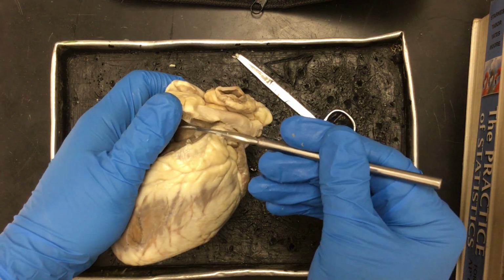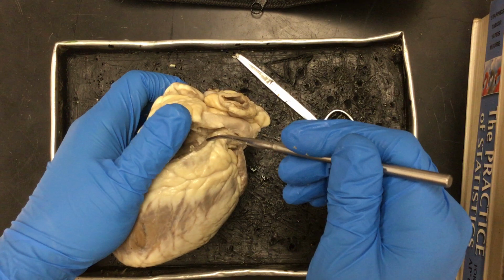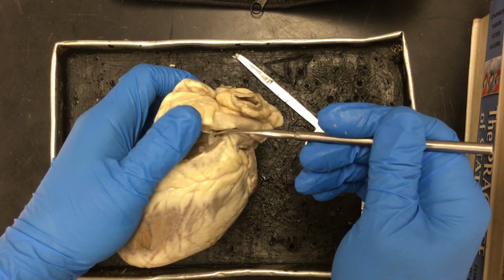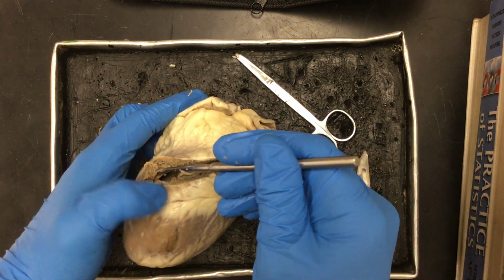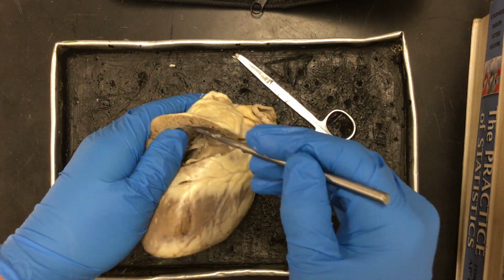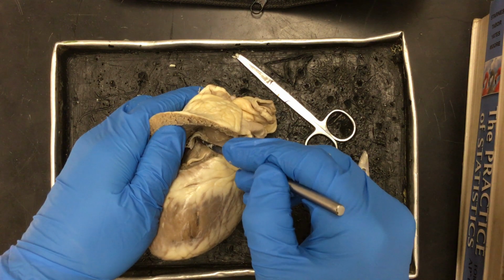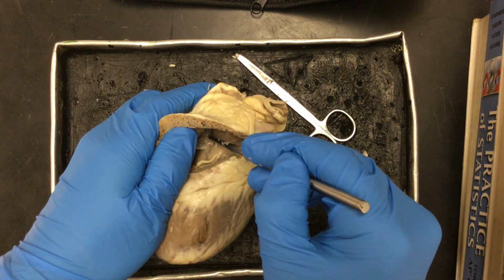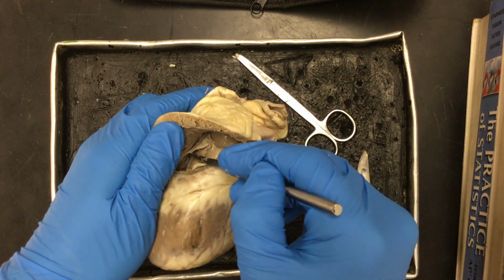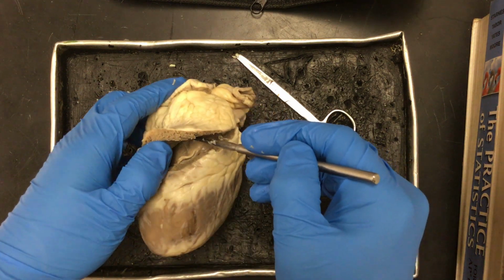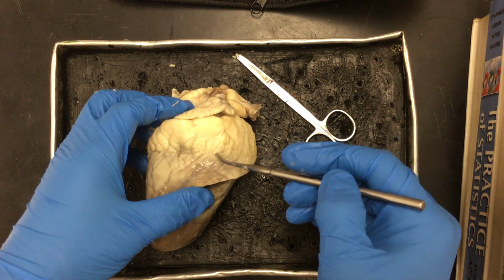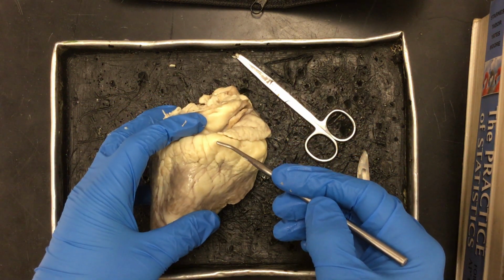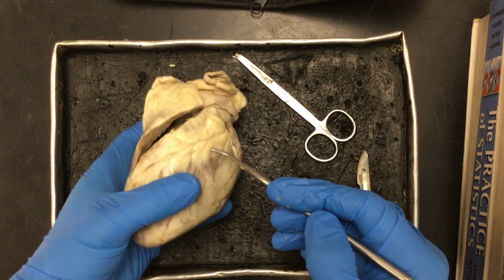And there's another valve here that I cut through on my way down that connected over here. So valves protect against backflow. Here we're inside the right ventricle. If you look up here, you can see the tricuspid valve. 1, 2, 3 flaps. 3 for the tricuspid. Okay.